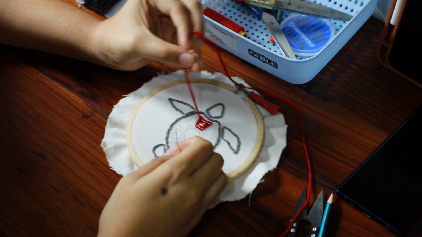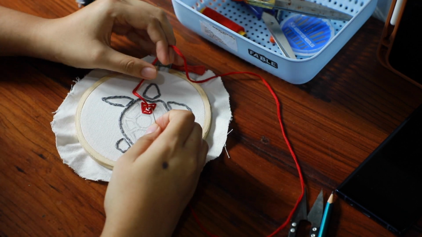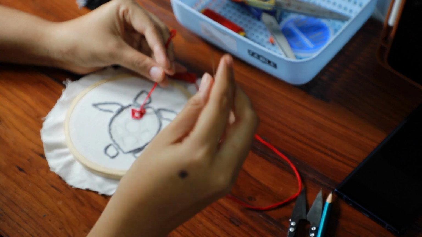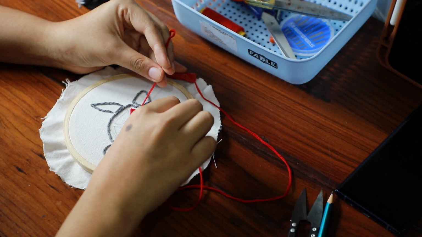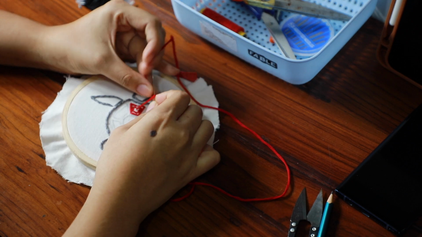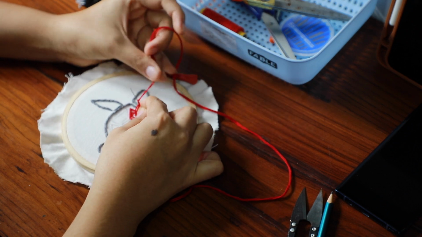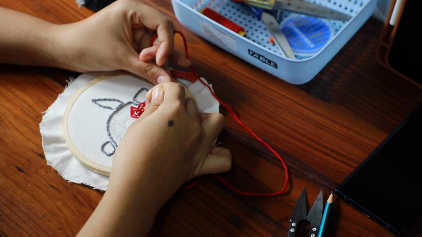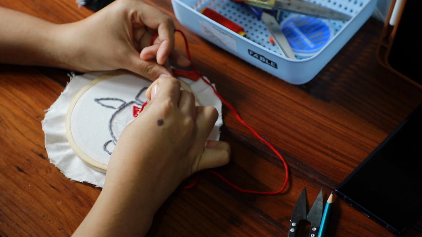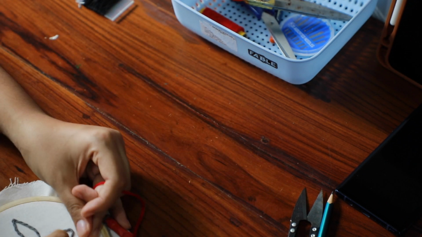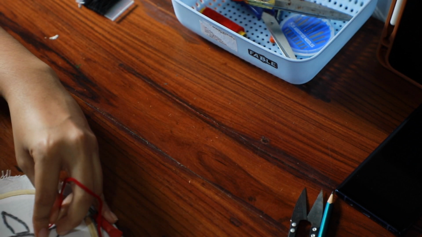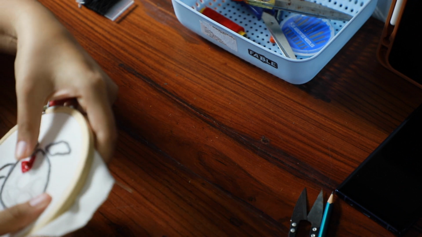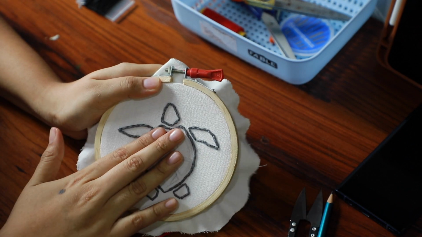So again I'll tell you how to do the French knot. Hold the thread with your left hand, and with the right hand take the needle behind the thread and then twist it 3 times. 1, 2, 3, and then place the needle exactly where the French knot starts, the point where it starts, and then pull it down. Okay, there you go. So I've done the French knot in the middle.